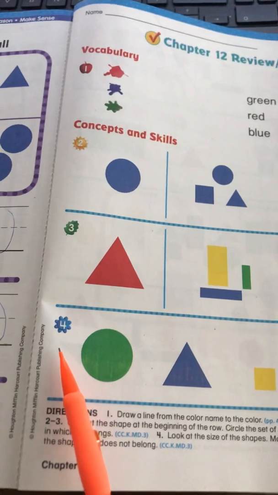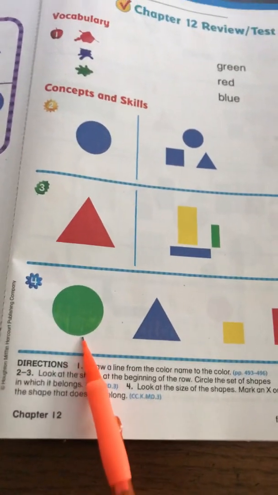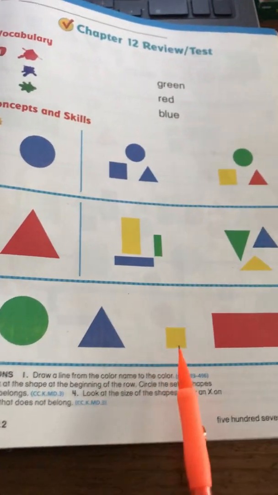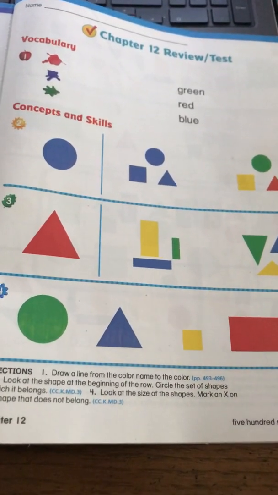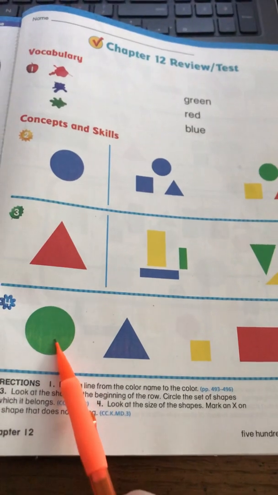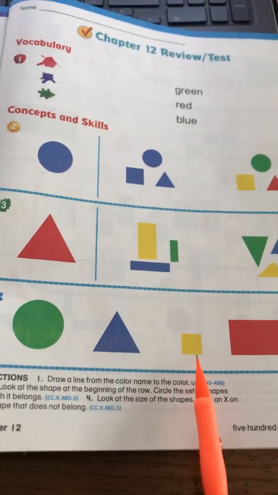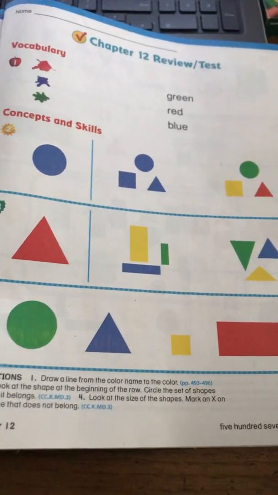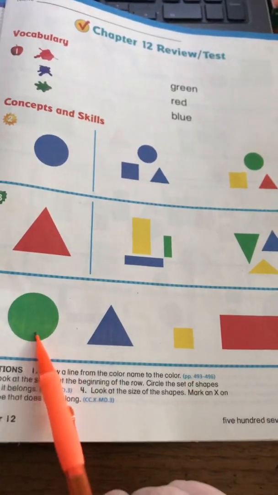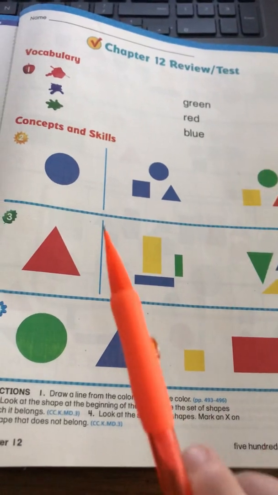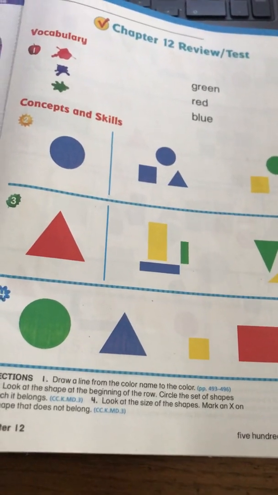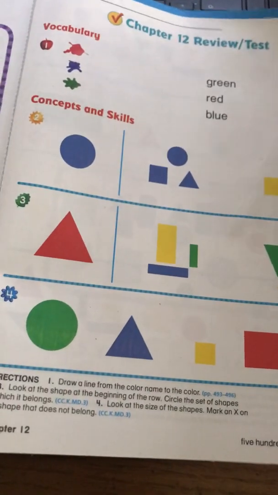Number 4. Look at the size of your shapes. Mark an X on the shape that does not belong. So this one's telling us that these shapes are grouped by size. One of them does not belong. Make an X on the shape that does not belong. Excellent.